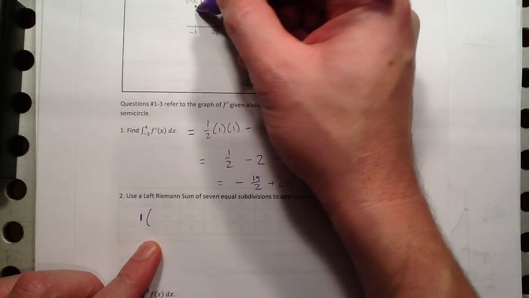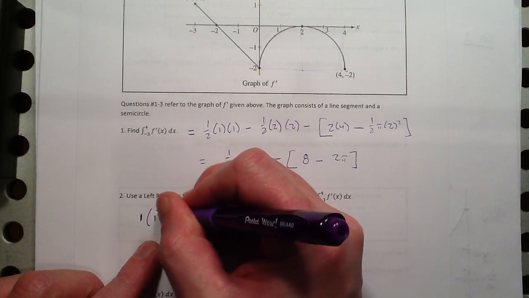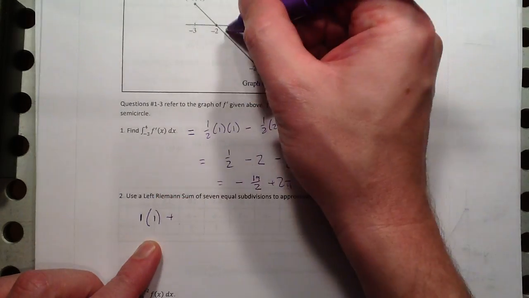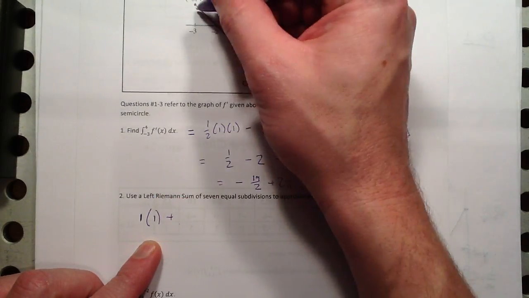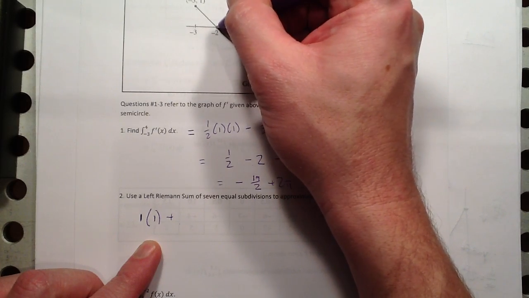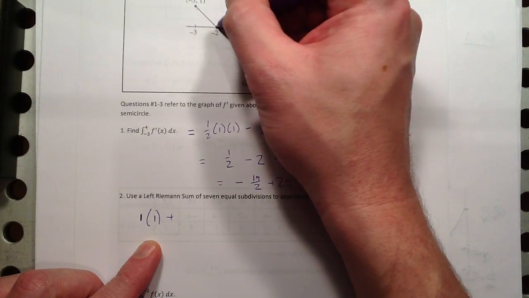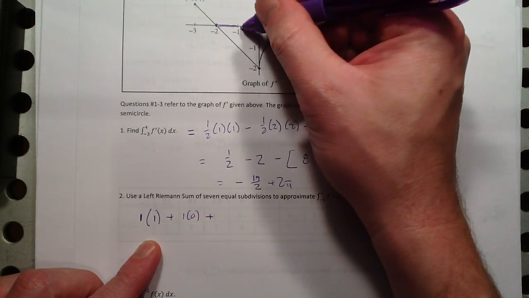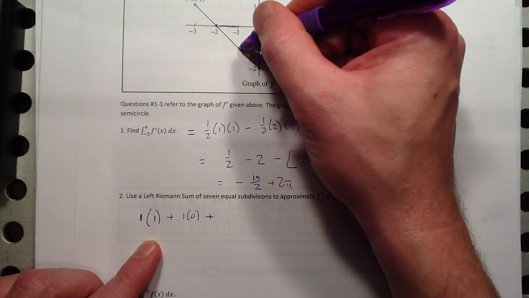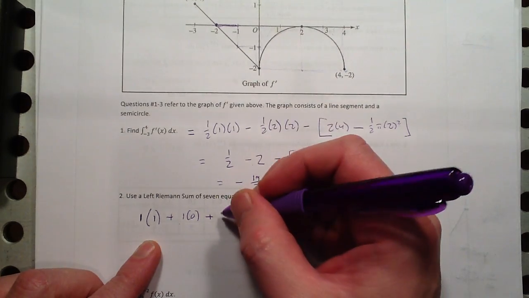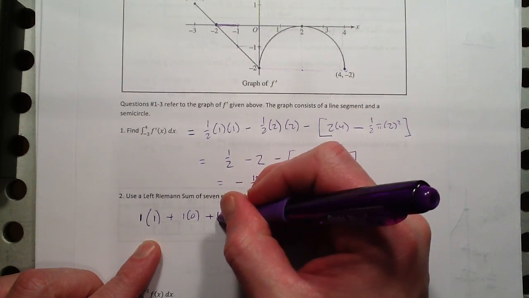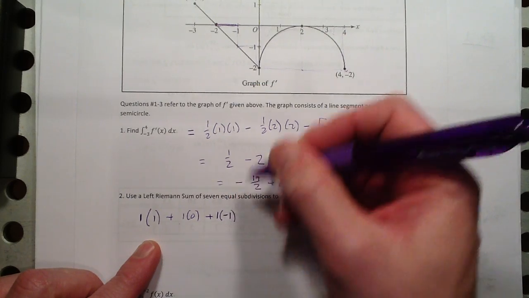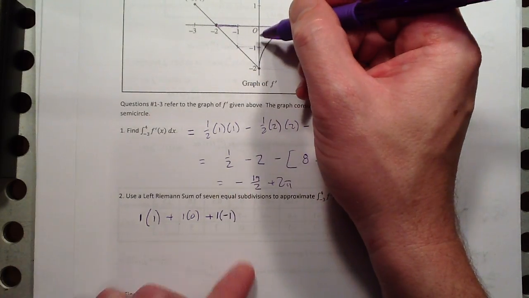So that'll be 1 for this one. For this subinterval, the height is the y coordinate of the left endpoint, that's 0. For this one, that would be -1. Remember, area can be negative, that's a negative rectangle.